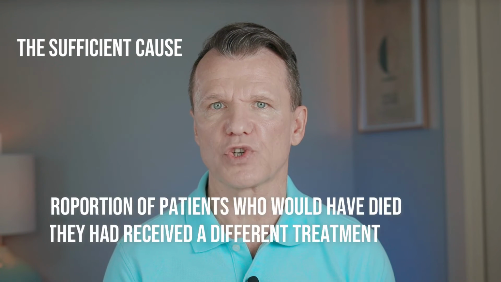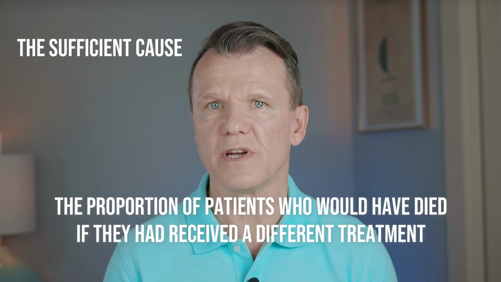If interested in sufficient cause, we looked at the proportion of patients who would have died if they had received a different treatment. That is, we see that patients received one treatment, and then we ask what their risk of death would have been if treatment were different.